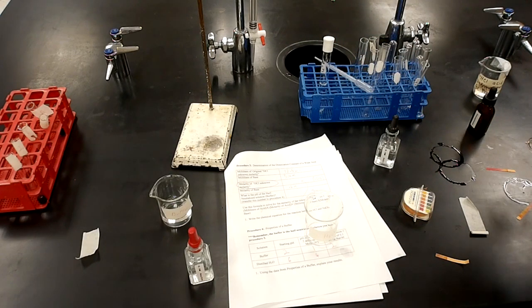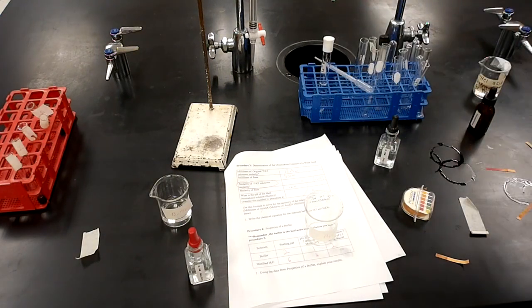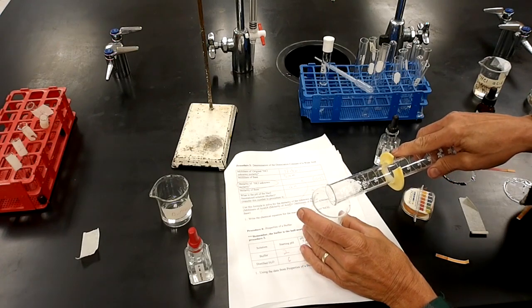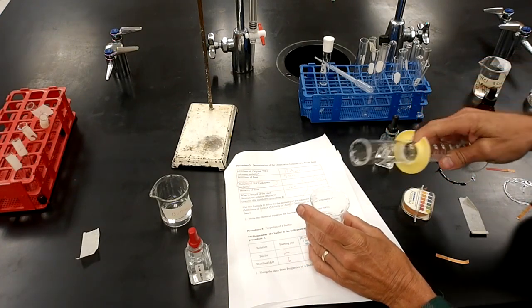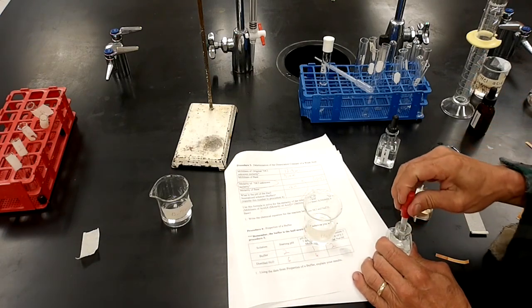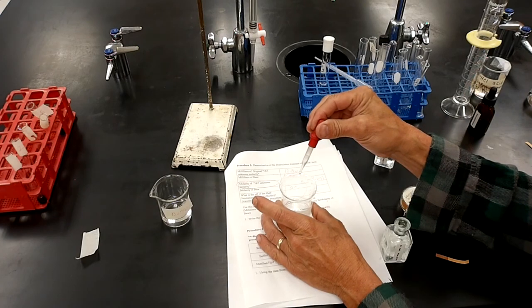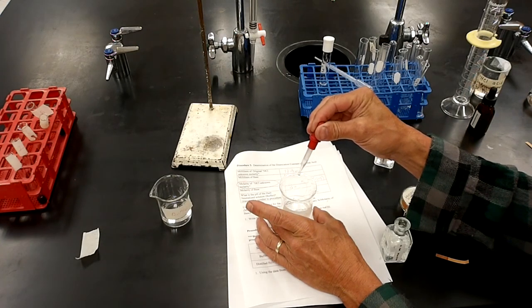I'll measure out another 25 mLs, and add some sodium hydroxide. 1, 2, 3, 4, 5.